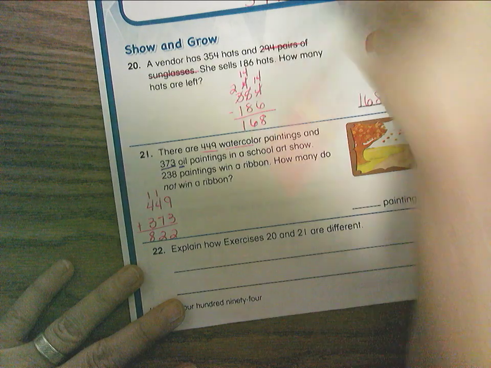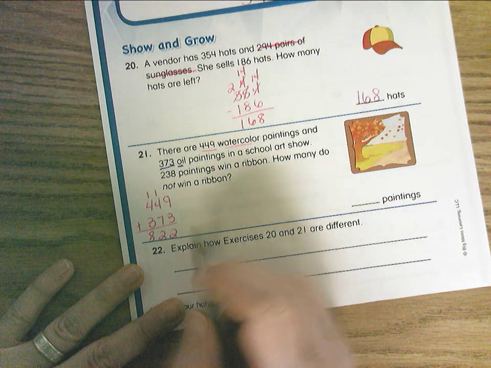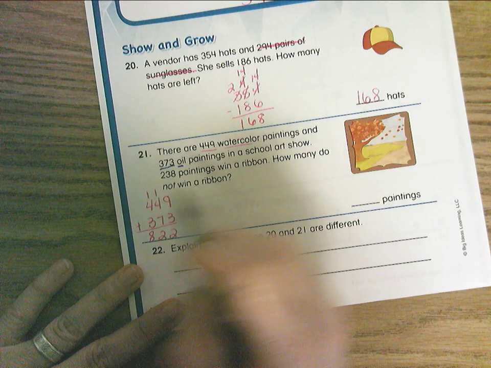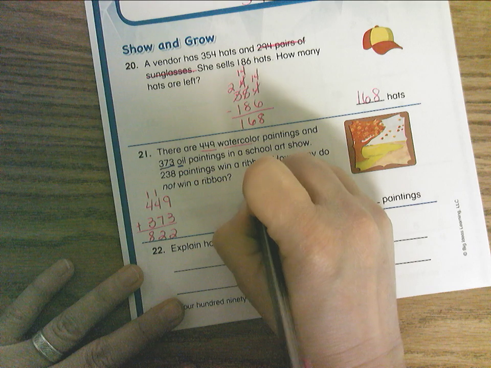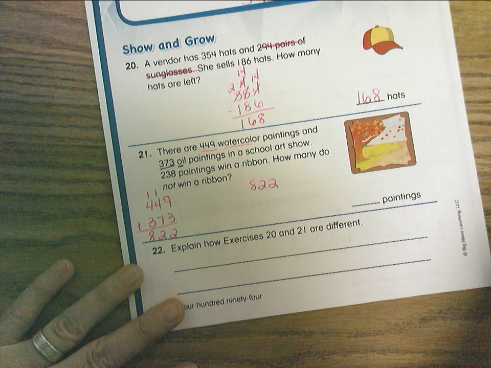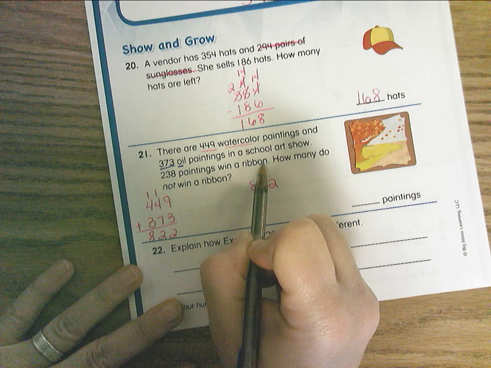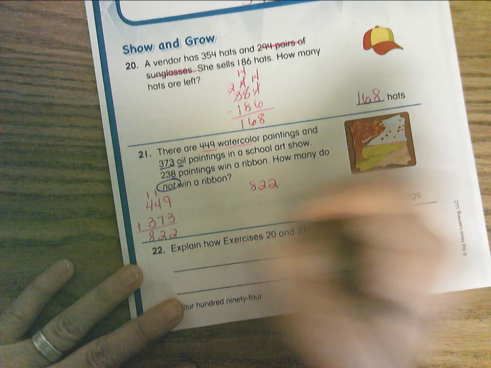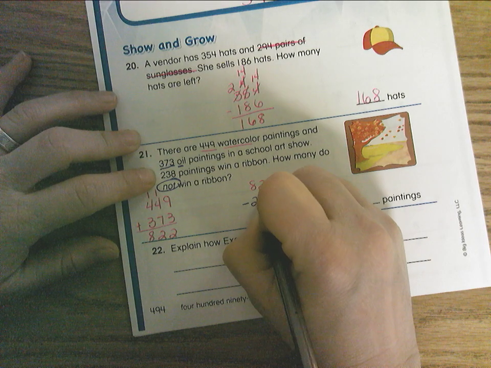So we have 822 paintings all together. So in this art show, there's 822 paintings. 238 paintings win a ribbon. We want to know how many do not win the ribbon. So we're going to subtract the ones that did win the ribbon, which is 238.